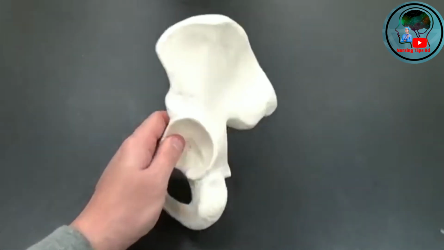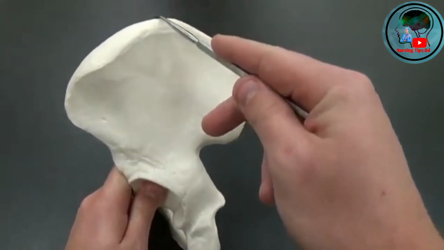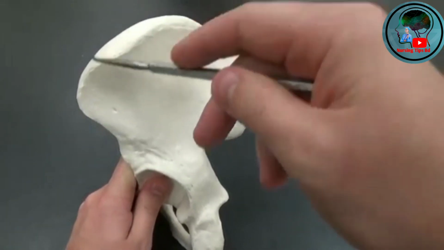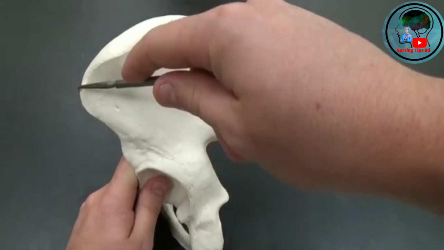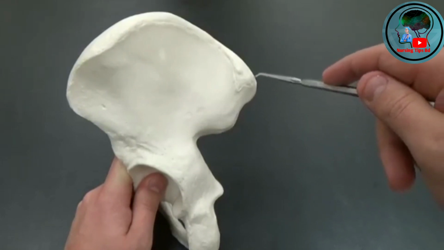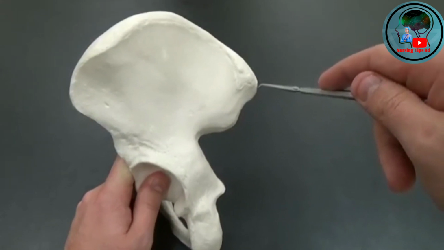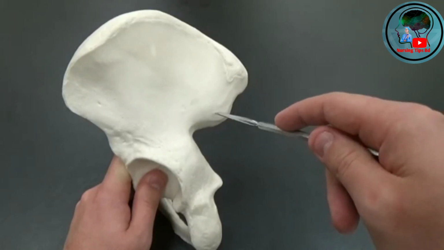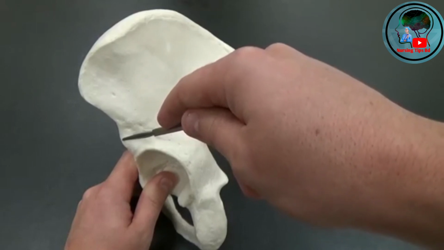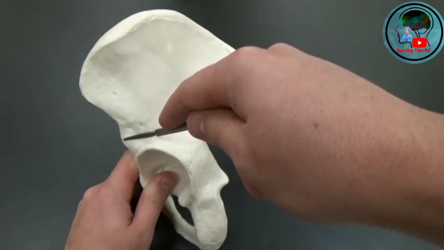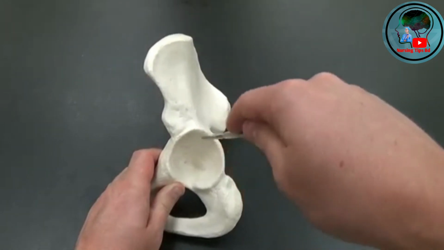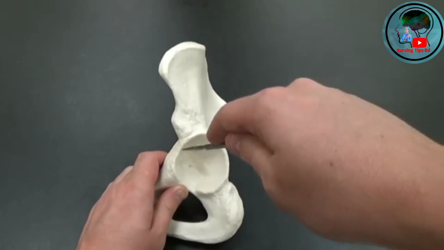On top of the ilium here, you have the iliac crest. We have the anterior superior iliac spine, the posterior superior iliac spine, the posterior inferior iliac spine, and the anterior inferior iliac spine. The large hole here where the head of the femur is going to come in is the acetabulum.